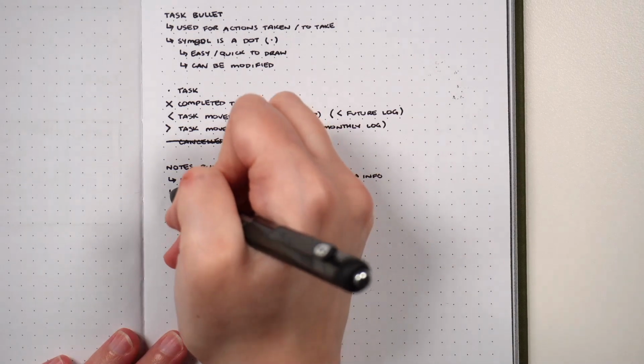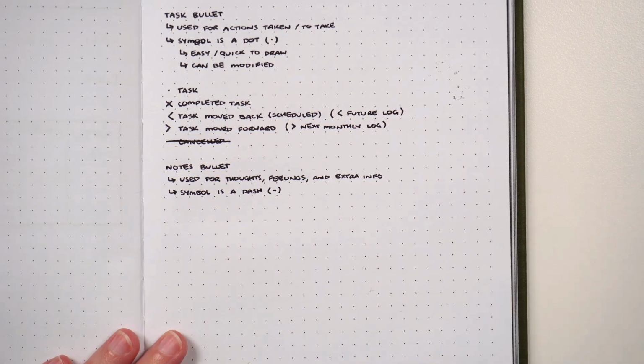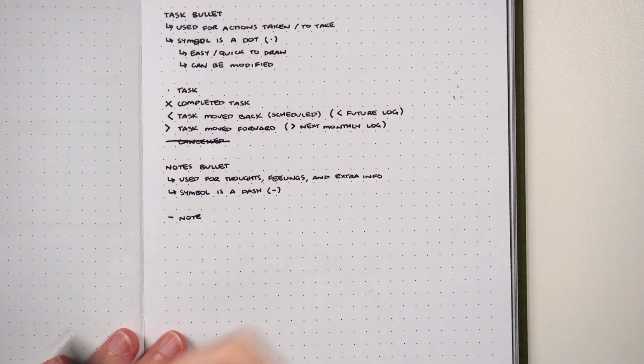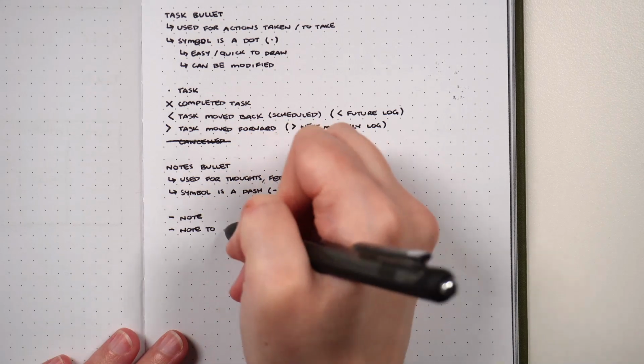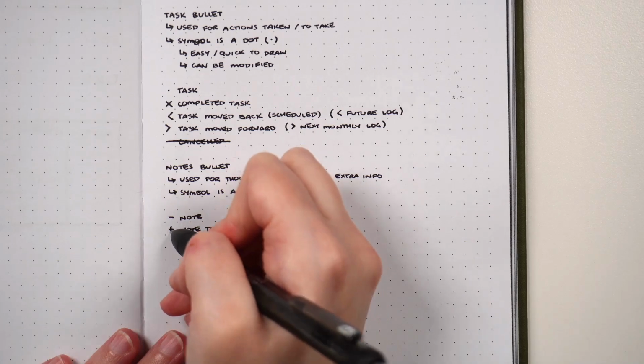While a regular note just starts with a dash or a little horizontal line, the way we can modify this is when we want to expand on that note further, maybe through long-form journaling or just more rapid logging. If it's something we want to come back to, we can turn that dash into a plus symbol, just by adding a little vertical line to it.